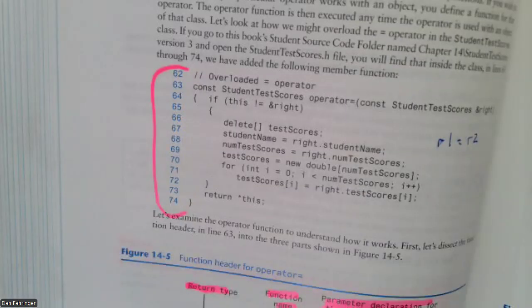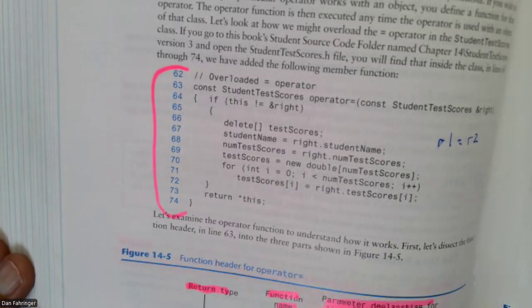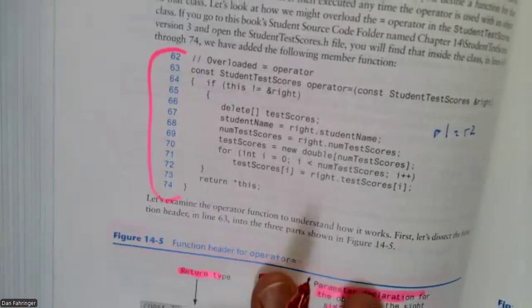As always, the Gaddis book explains things really well, but a lot of times I'd rather we figure it out on our own.